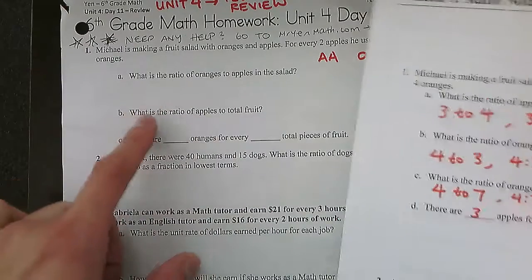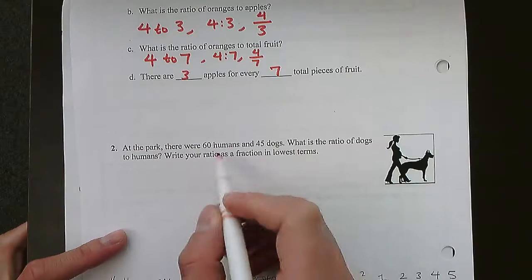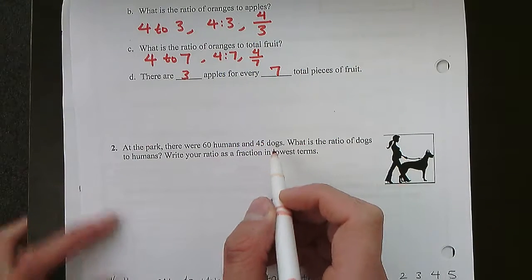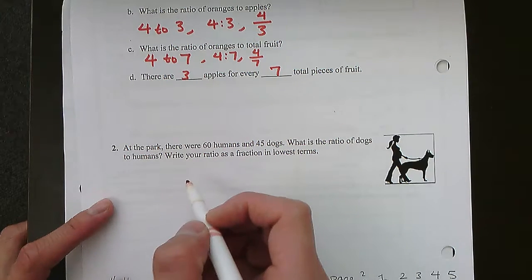All of this is pretty similar to number 1 in your homework, so you should be able to answer number 1 after practicing this. Next, let's look at number 2. At the park, there were 60 humans and 45 dogs. What is the ratio of dogs to humans? Write your ratio as a fraction in lowest terms.